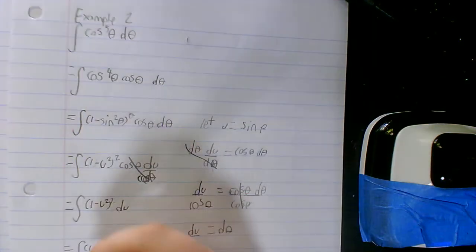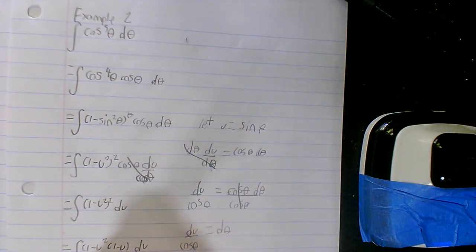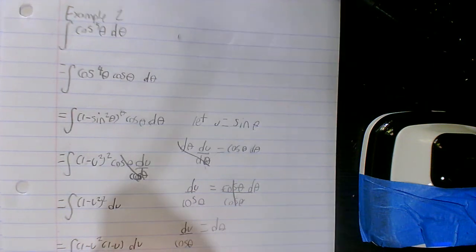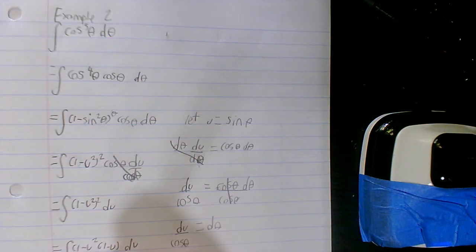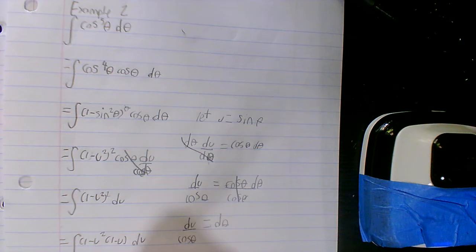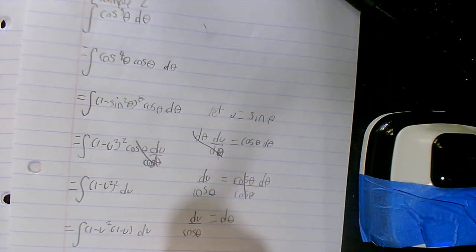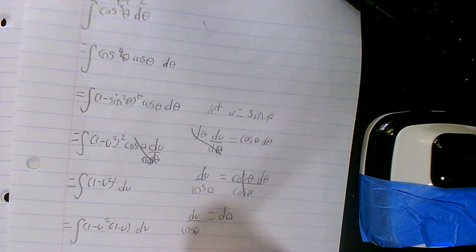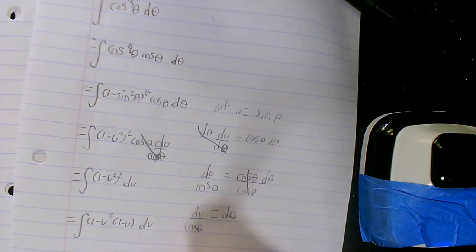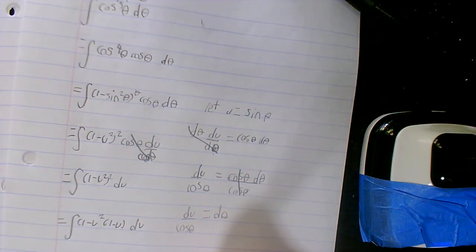And then what we do next is the integral of 1 du minus 2 times the integral of u squared du plus the integral of u to the 4th du.